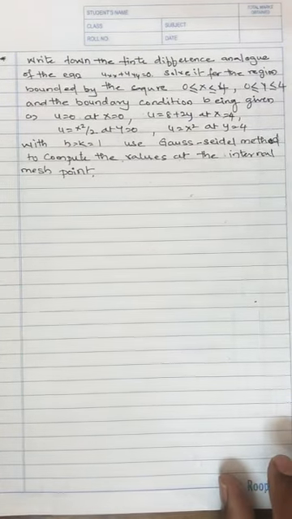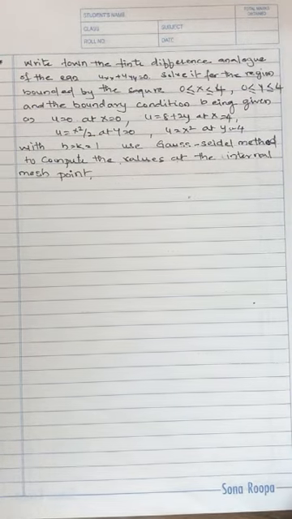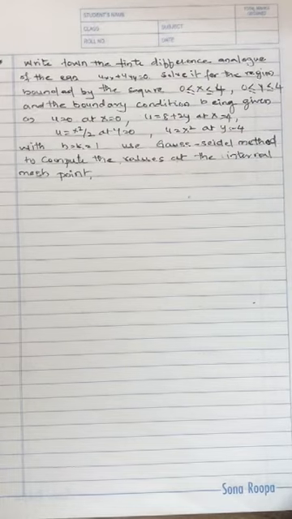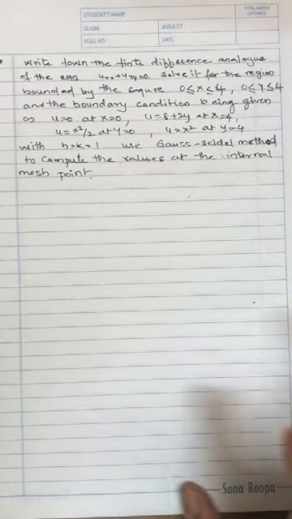Use the Gauss-Seidel method to compute the values at the internal mesh points. So it can be solved by the Gauss-Seidel method or the Jacobi method, and they mentioned the Gauss-Seidel method. You already studied the Gauss-Seidel method. It is an iterative procedure where you find the values by considering the updated values. Okay, start with first creating the mesh.